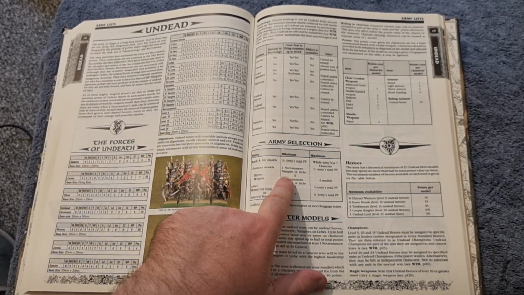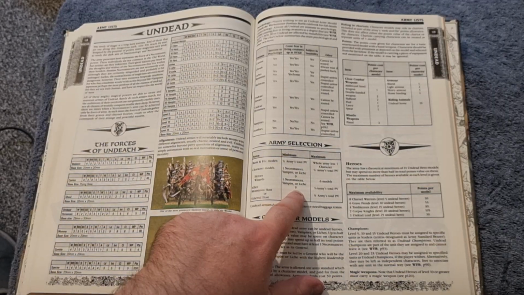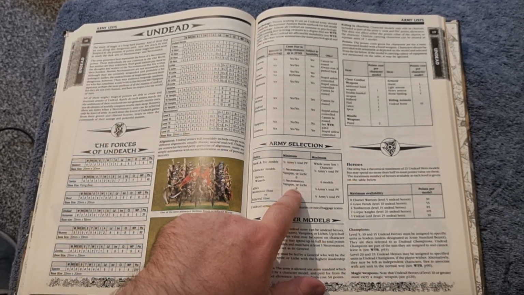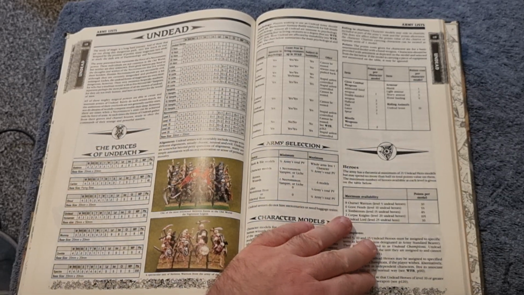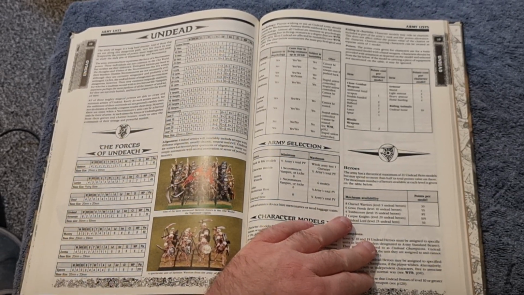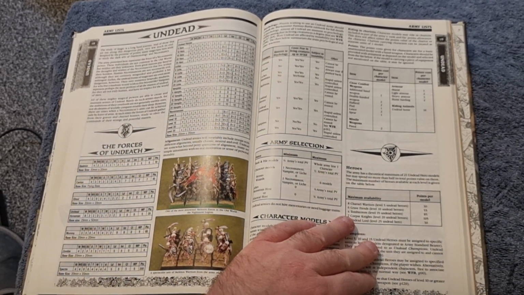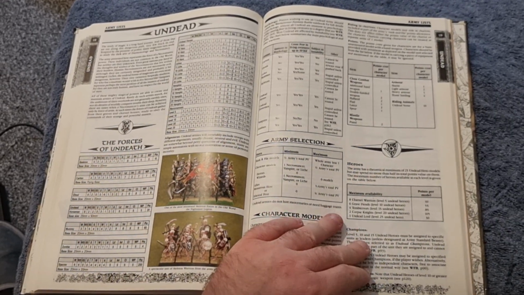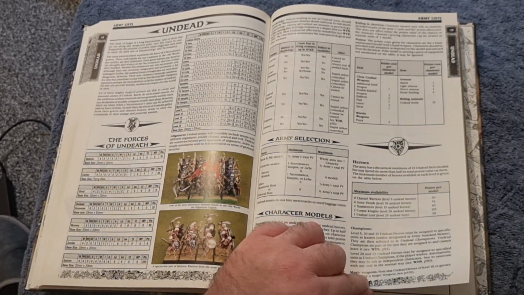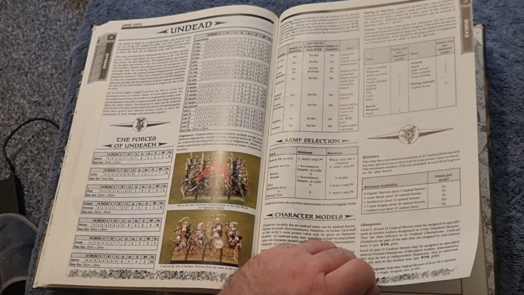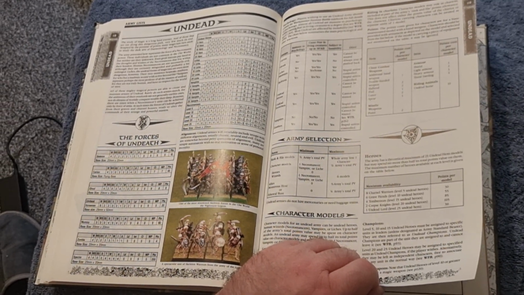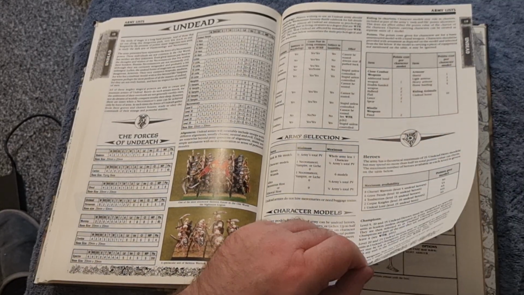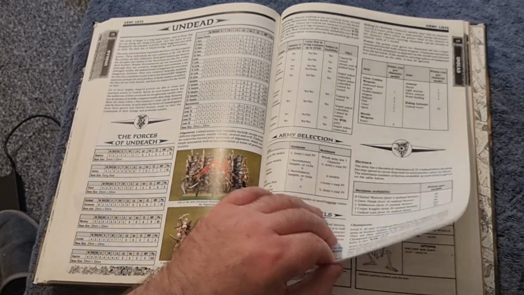Character models: you have to have one necromancer, vampire, or lich. Not necessarily any actual heroes, just a wizard. You have to have a wizard, and the heroes and stuff can be up to half. That's pretty cool.